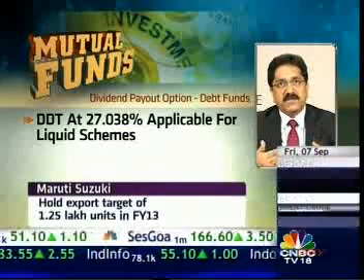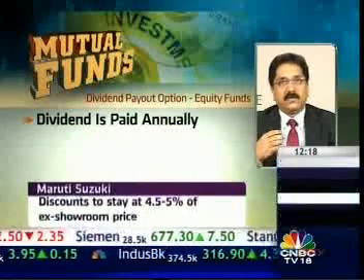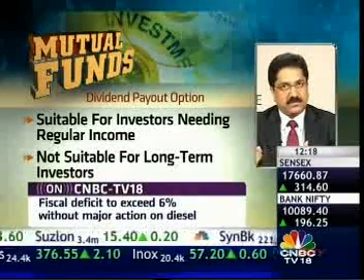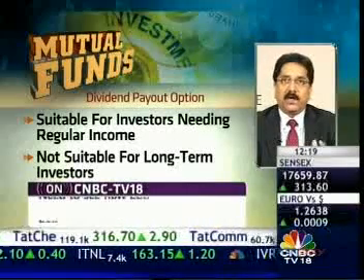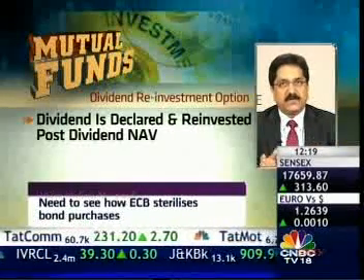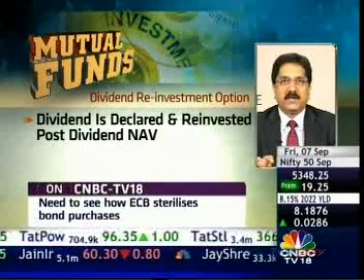And dividend reinvestment is a mix of these two. What happens is that the dividend is declared, paid, and reinvested at the post-tax NAV. Now, every installment of dividend that comes to the investor, which is reinvested, has to remain invested for the next 12 months for the gain to become tax-free. I don't think it's advisable for investors, especially who invest for the long term, to look at dividend reinvestment.